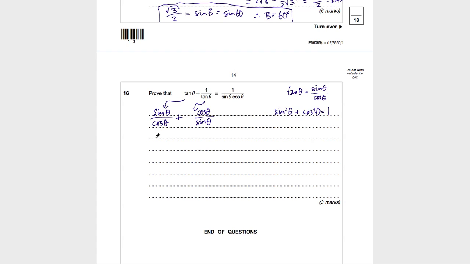So that's going to give me, first of all, by cos theta, well, I need to multiply this one by sine theta, so that's going to be sine squared theta. Let's put what I'm doing down the side.